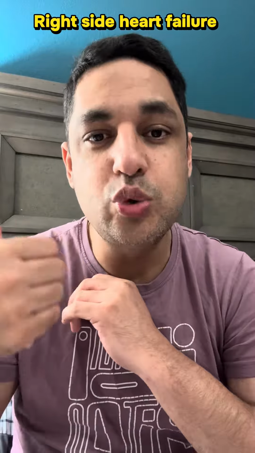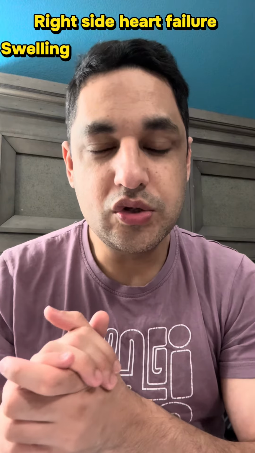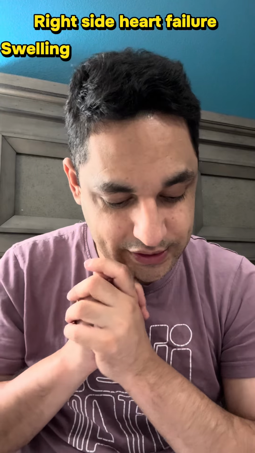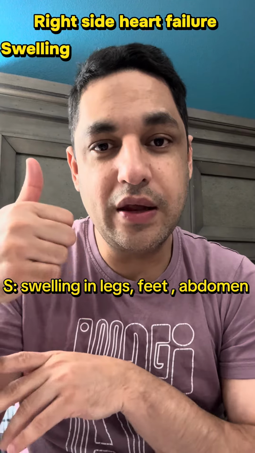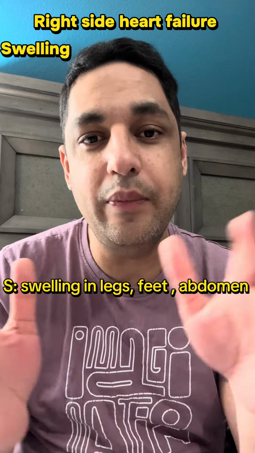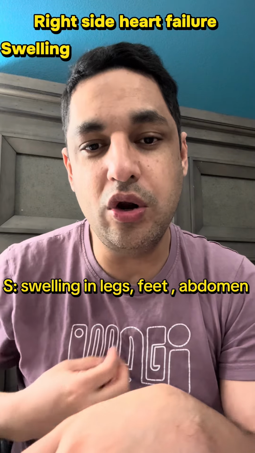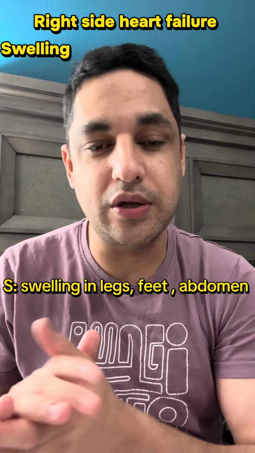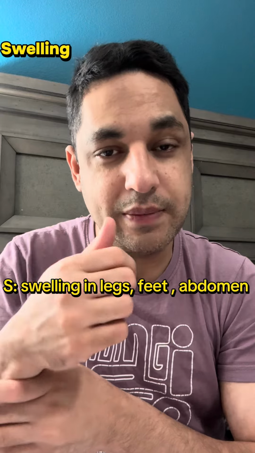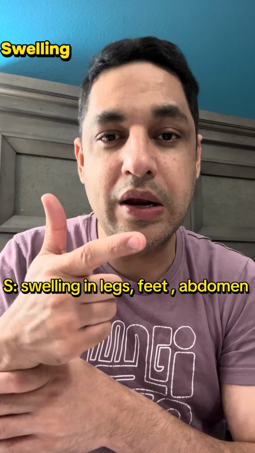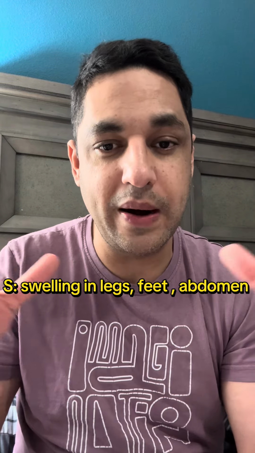The first mnemonic for right side heart failure is called SWELLING. Swelling means you will see swelling in the legs, swelling in the feet, and swelling in the abdominal area, right? Because all your blood is pushing backward in your circulation, it's going into your abdomen, into your lower extremity, and also into your liver, which we call hepatomegaly.